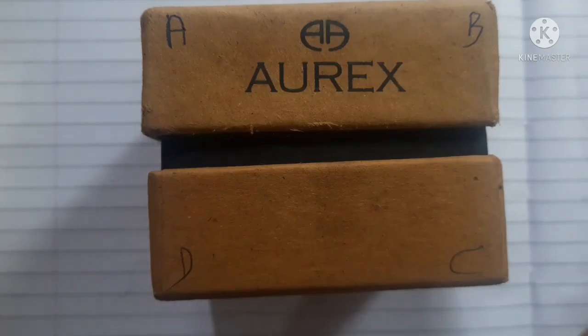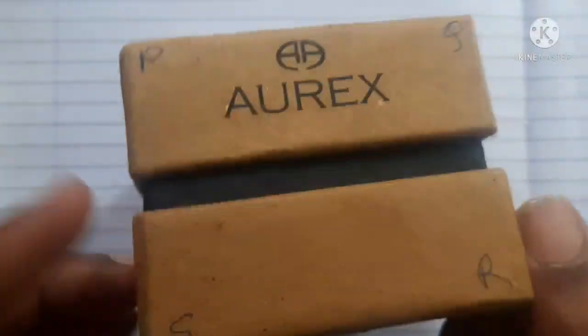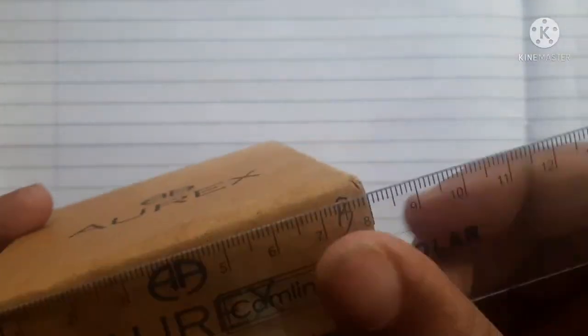Here we take one box, like a cube, and measure the length of each of its edges. Which of them are congruent? With the help of the scale, we name the points of this box A, B. Suppose we measure AB.